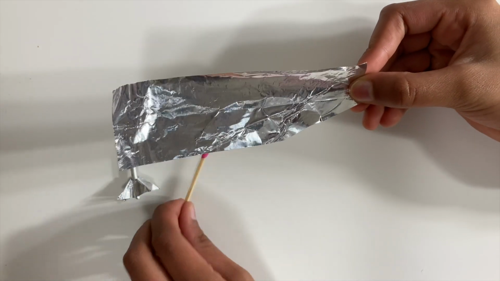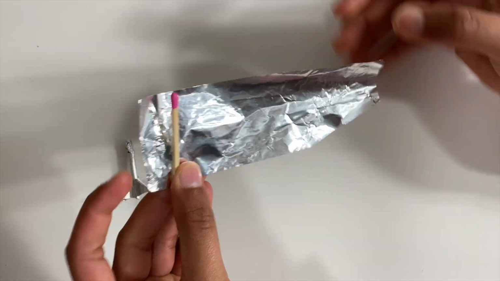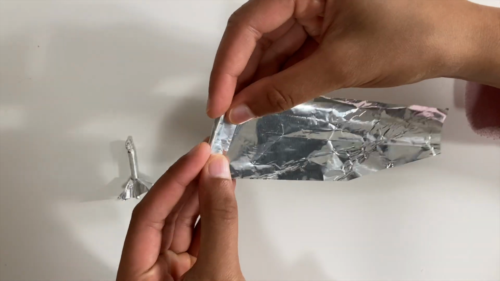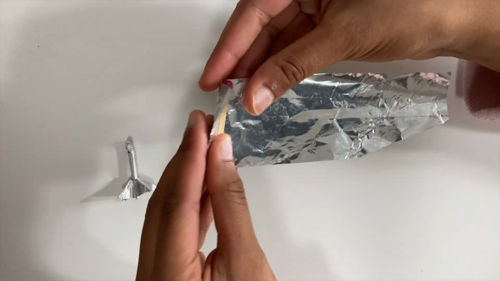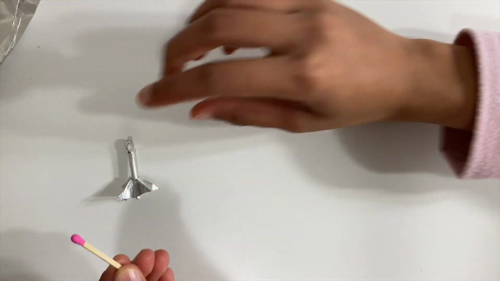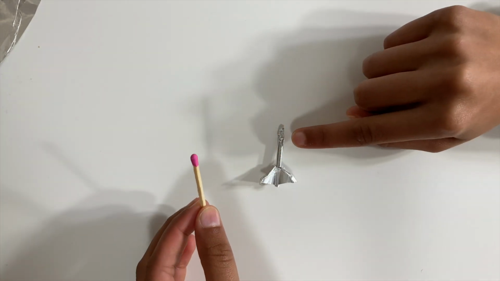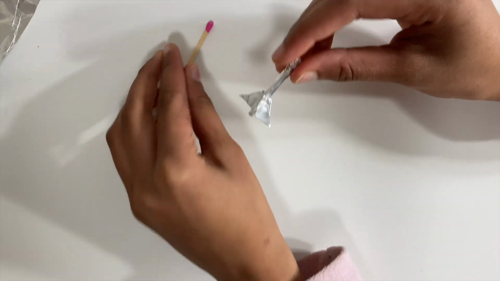Now we are going to take a look at how we can build these rockets at home. Over here I have a sheet of aluminum foil and I also have a matchstick. And so I'm wrapping the aluminum foil around the matchstick. Make sure that the pink part of your matchstick is at the top, where I'm pointing right here. Make sure that happens because you have to light up the pink part. So now you have your matchstick.